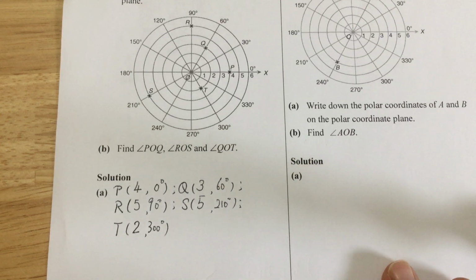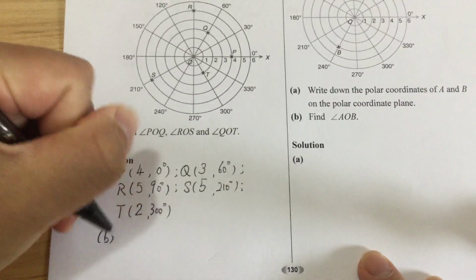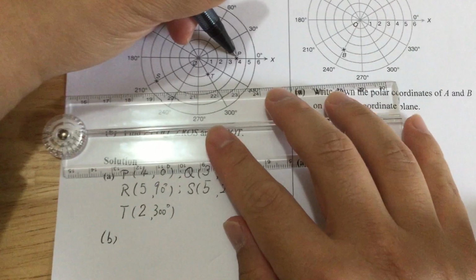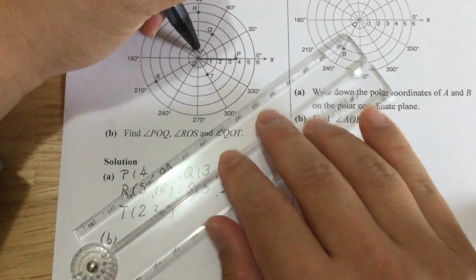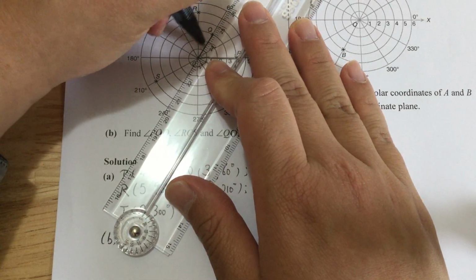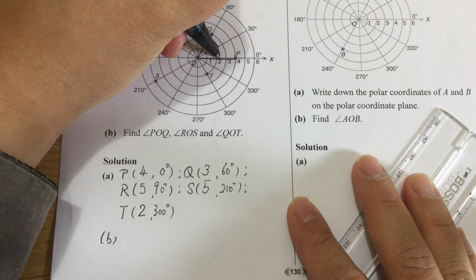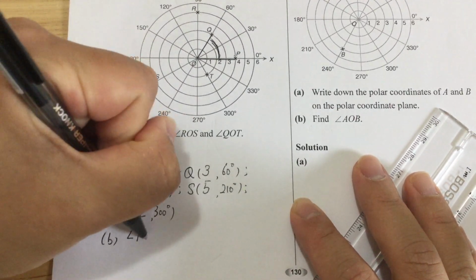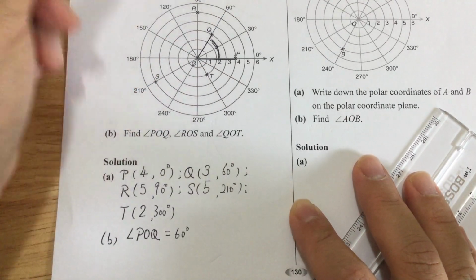Okay, now for part B, we're going to calculate POQ. Let's use this ruler to find the angle. Okay, PO, so we draw this line. OQ, we have this one. So we have the bigger one, this angle first. Okay, obviously angle POQ is 60 degrees. You can see immediately because it's from 0 to 60.